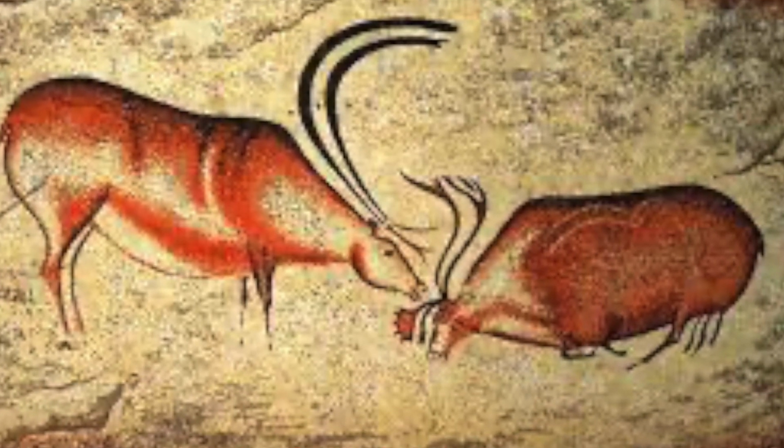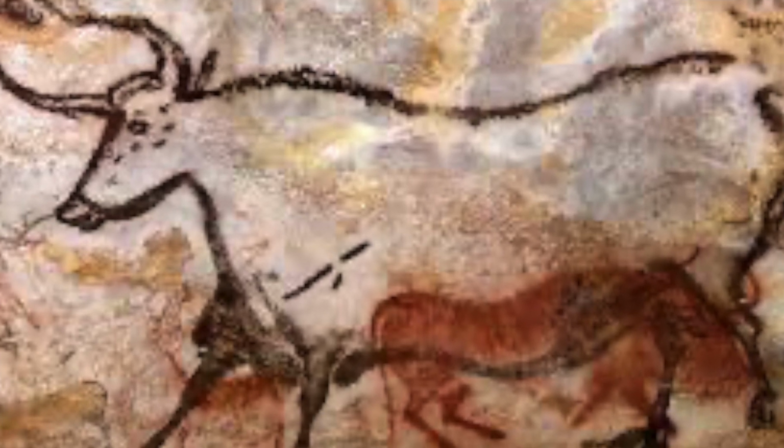Their techniques, they were painting with natural pigments, often incorporating natural contours of the caves. A contour of the cave is like if it had a bump, it looked like an animal, they kind of add to it to make it look 3D. So it was like, ooh, why paint on a flat wall when you can make a 3D artwork? So that was super cool. Sometimes they would do sculptures, mostly figurines carved from stone, ivory, and bone.